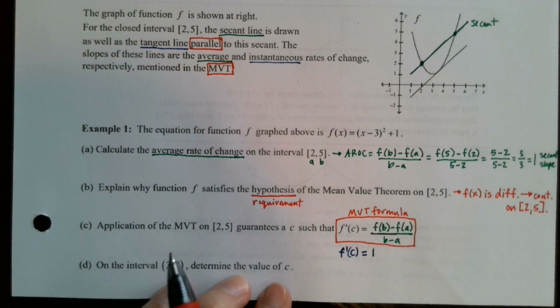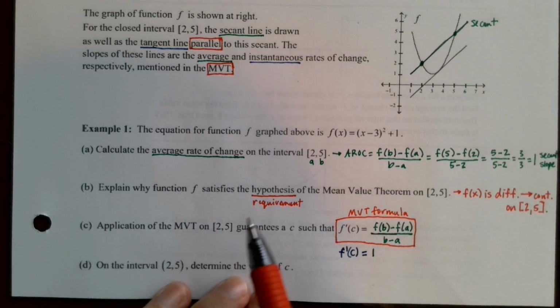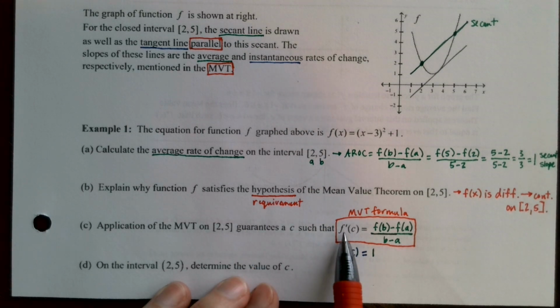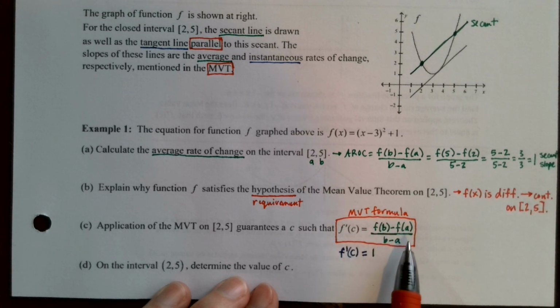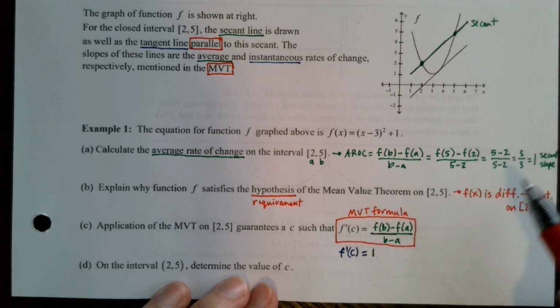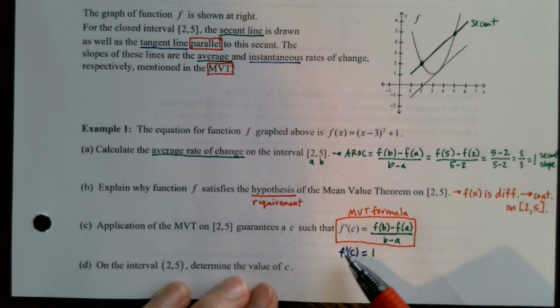Part C says application of MVT. So basically, once we decide that we're allowed to apply MVT, let's go ahead and see what it says. And basically, they're just asking us to restate the formula here. f prime of c will equal f of b minus f of a over b minus a. And luckily for us, we've already gone through that process in part A and found that value to be 1. So we can conclude that the derivative of f somewhere will equal 1.